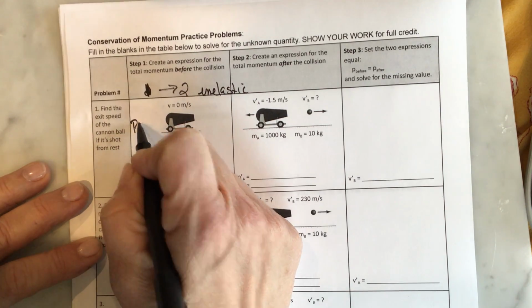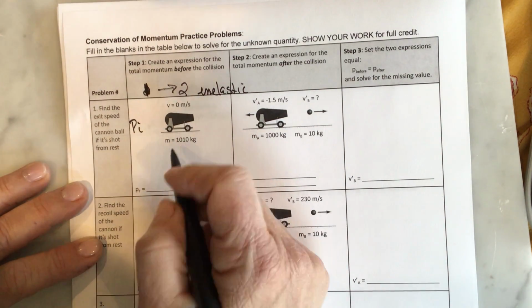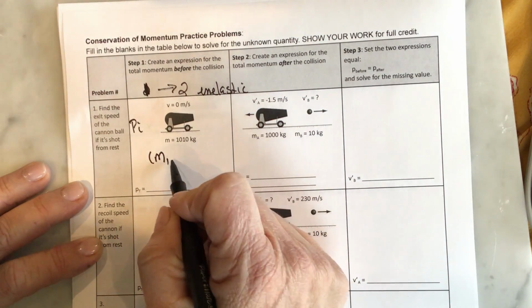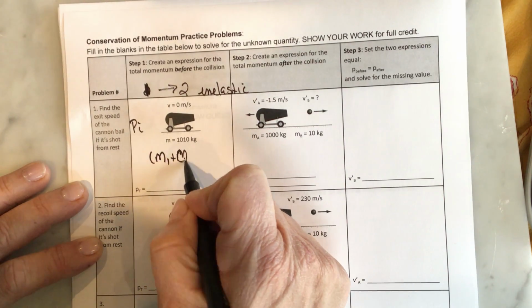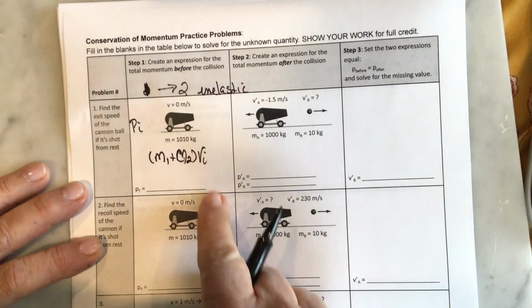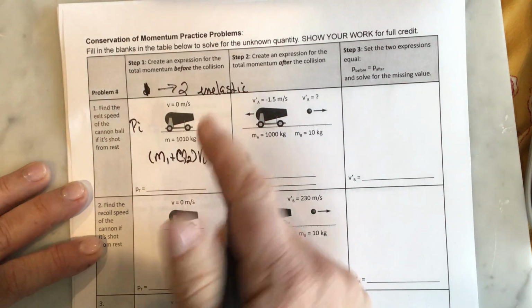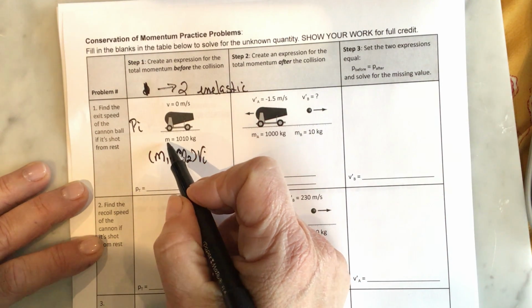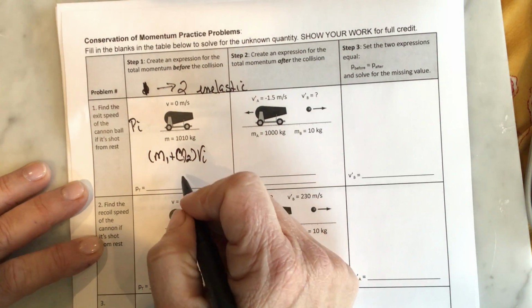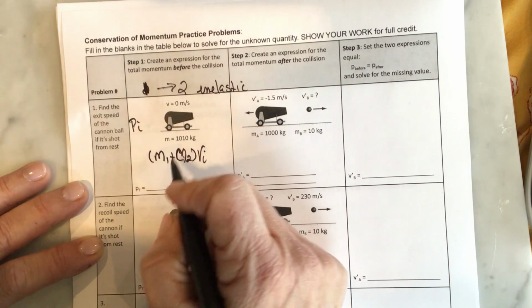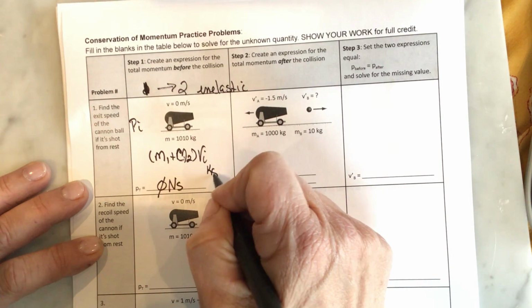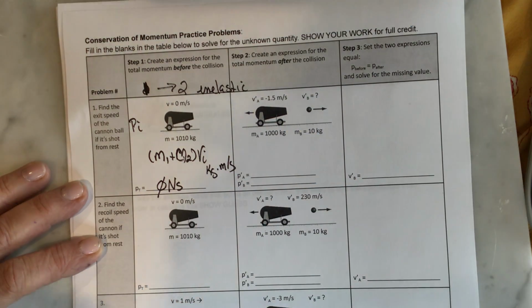This is the initial momentum of the system. In the initial momentum of the system, the two objects are together. So we have the mass of the cannon. I'm going to call that mass 1. And we have the mass of the cannonball. So that's mass number 2. And they're acting together and they have an initial velocity together. And that initial velocity is 0. So if we take the two masses added together, 1 plus 2, is 1,010 kilograms, and we multiply it by the initial velocity, we get a momentum of 0 Newton seconds. Remember, momentum is kilograms times meters per second, or Newton seconds.